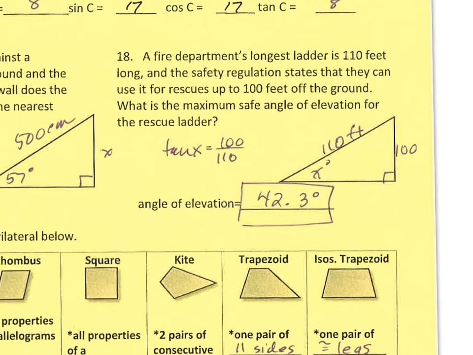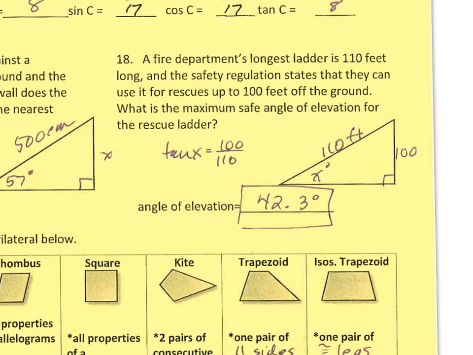18. You're looking at finding the angle now. So once again, I've got to do inverse tan. So in this case, this one kind of messed up. So let me correct this one.